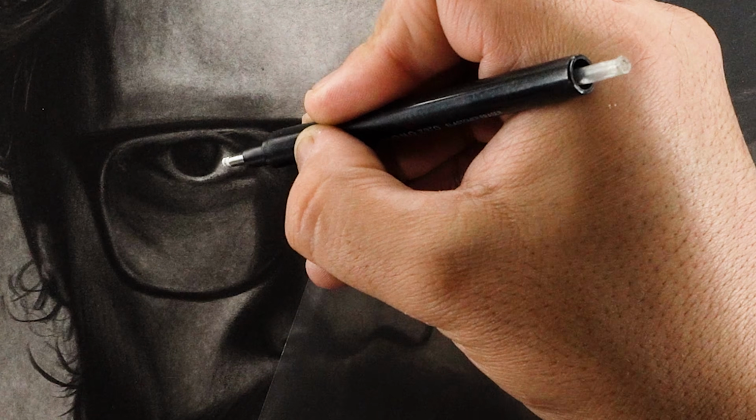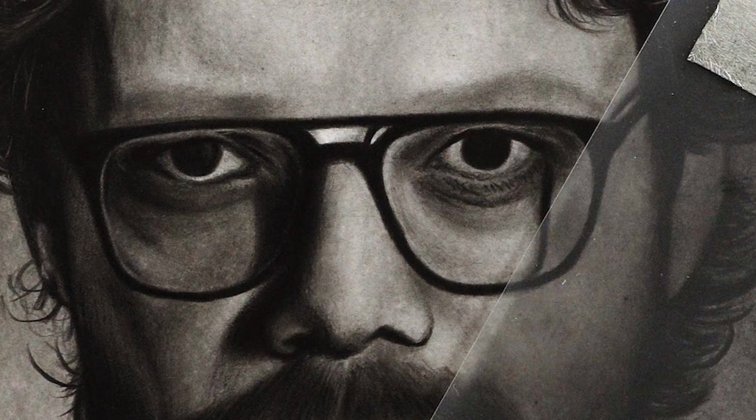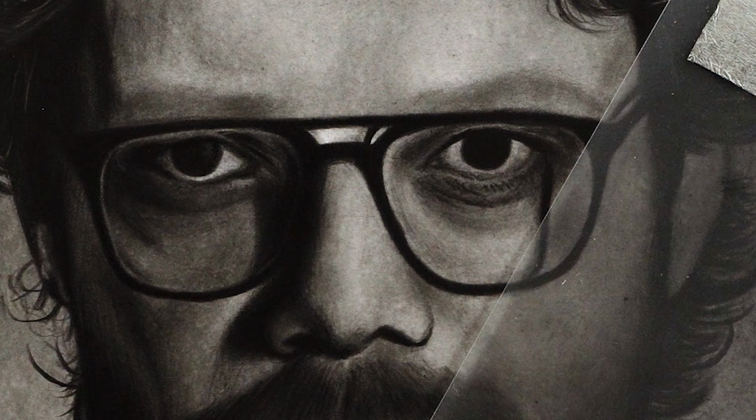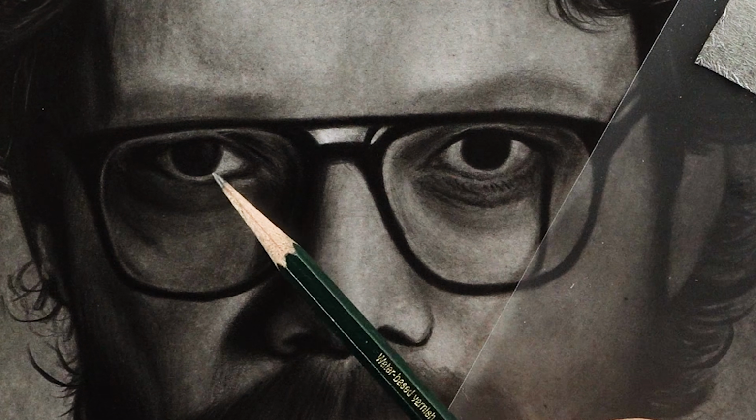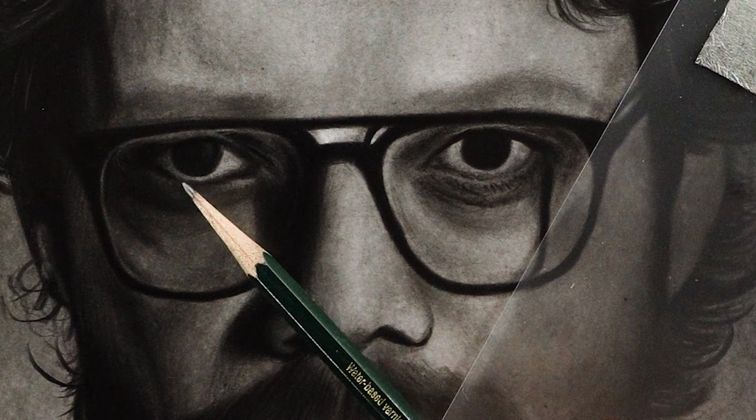Okay, so now let's add more brightness to the previous highlights, and for that I'm using my flat tip mono zero eraser and going right beneath the iris. And look how this small stroke made the sclera look 3D. You can adjust the edges of the highlights by going over them using a 2H pencil.